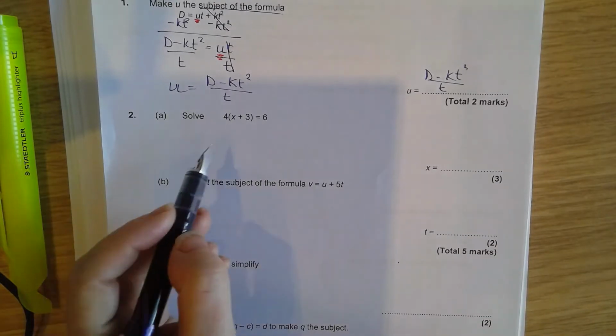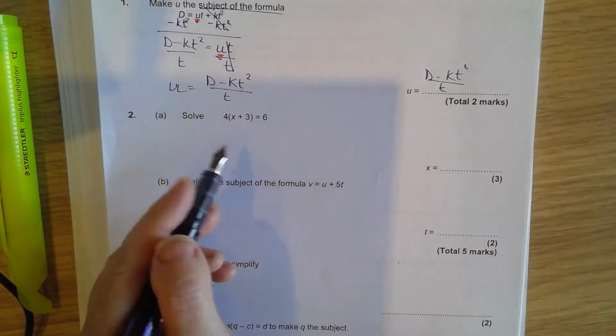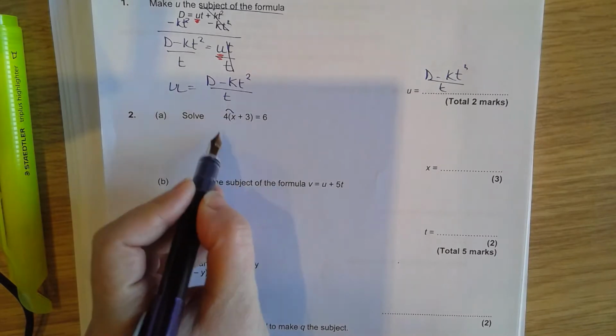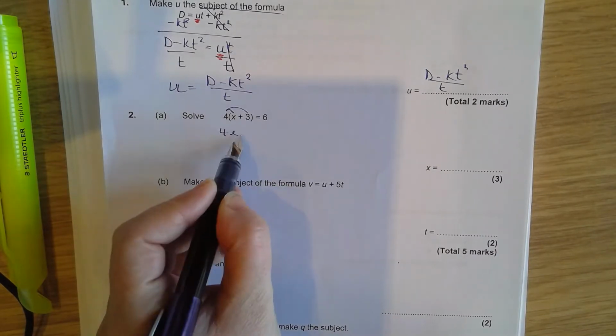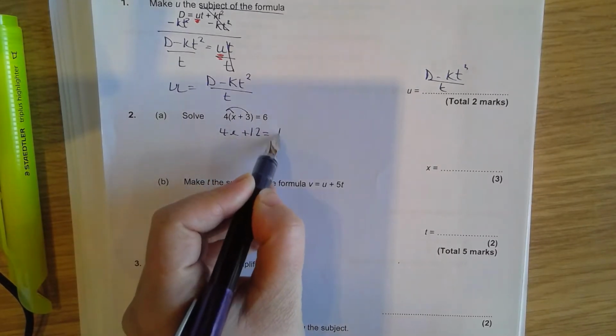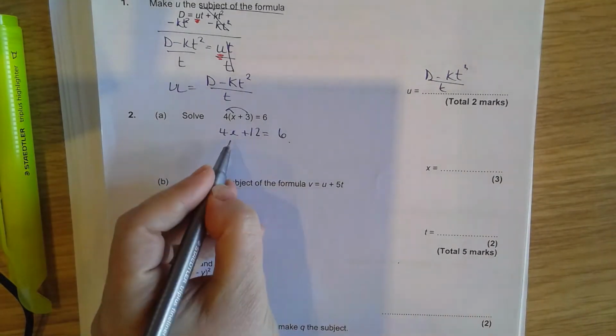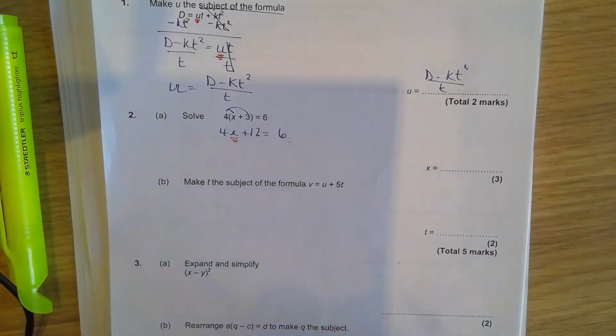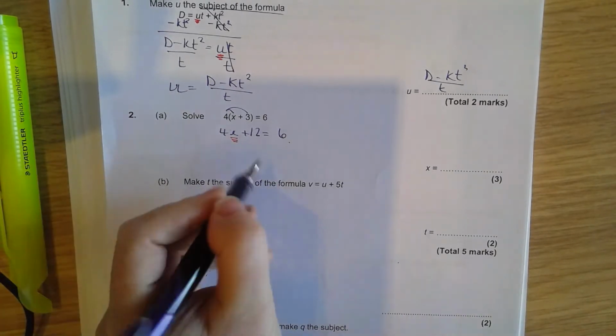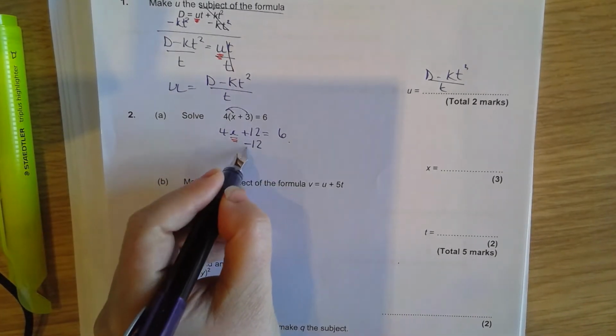Right, here's one asking us to solve. We've got a bracket, so we're going to expand that bracket. Remember, we multiply everything by 4. Then I'm going to underline the thing I want to keep. So I want to keep the x, so I now need to take away the 12. The signs must be the opposite.